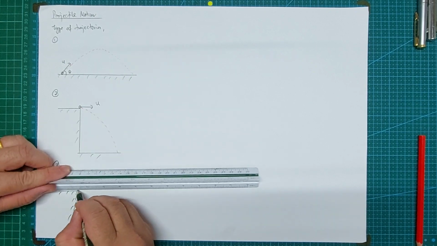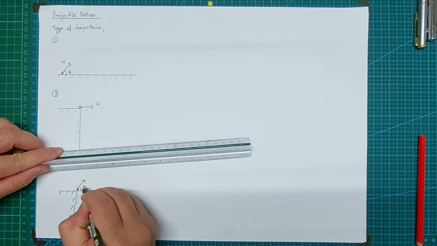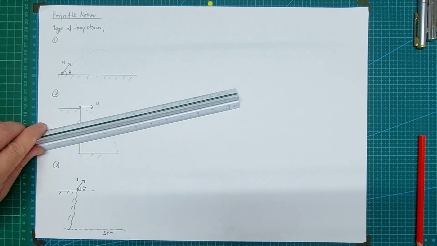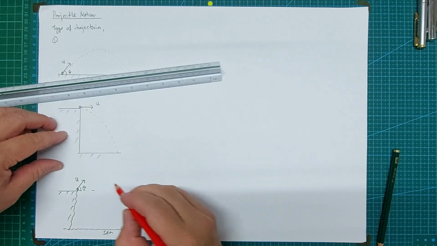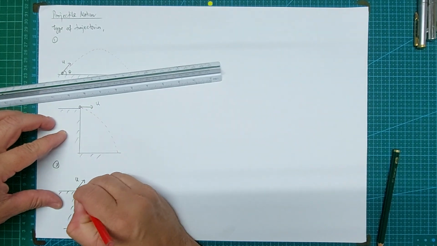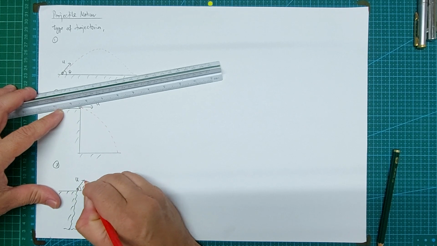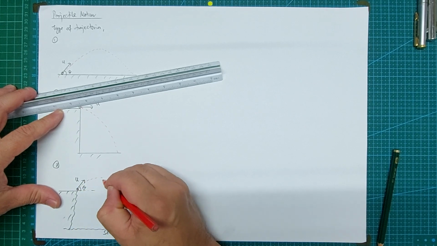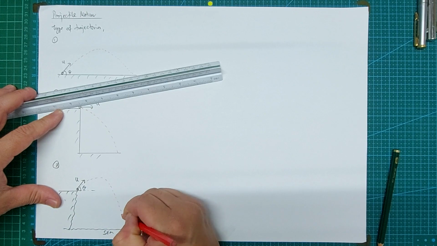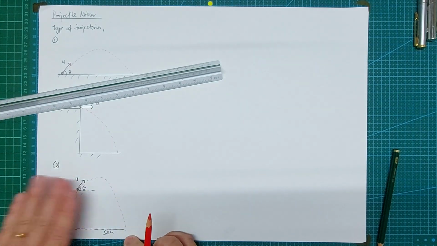Referring to this line here, the angle is theta with a velocity u. So what happens to this object is it's going to go up, more or less like this, finally reaching a maximum height, and finally go down to the sea surface. All right.